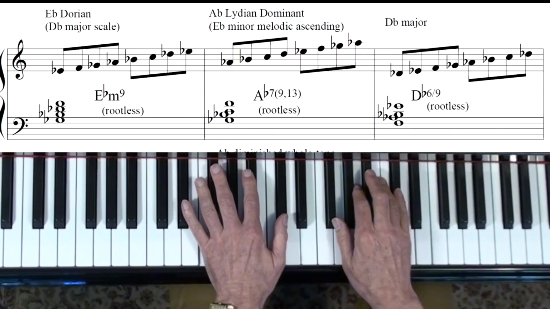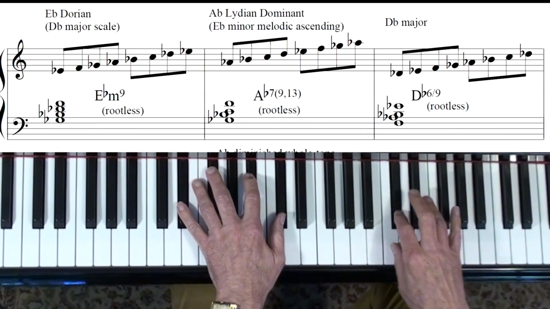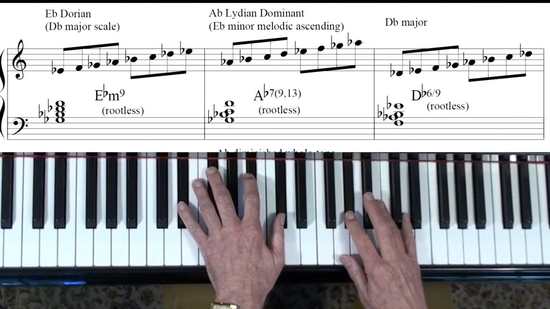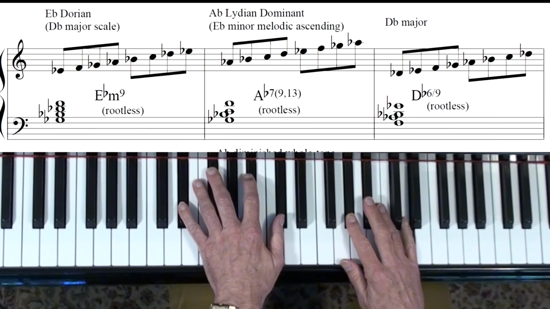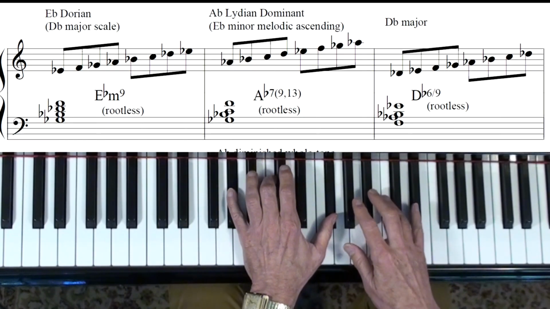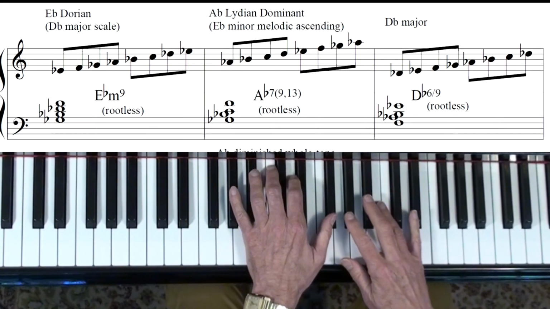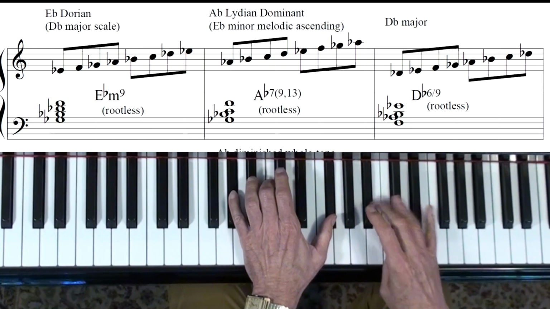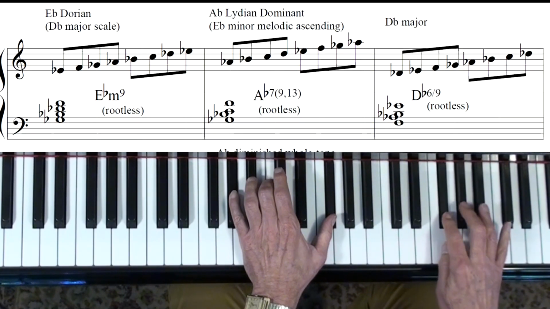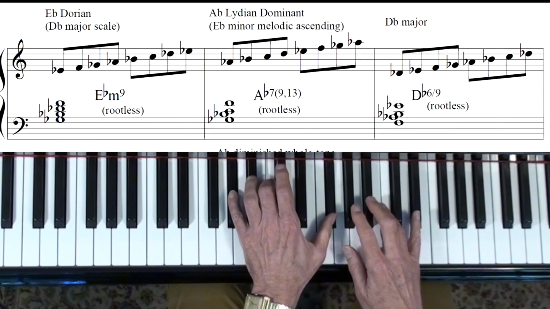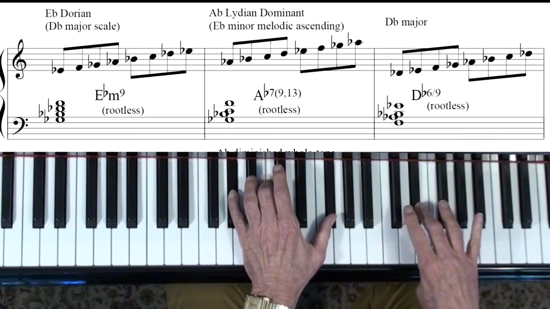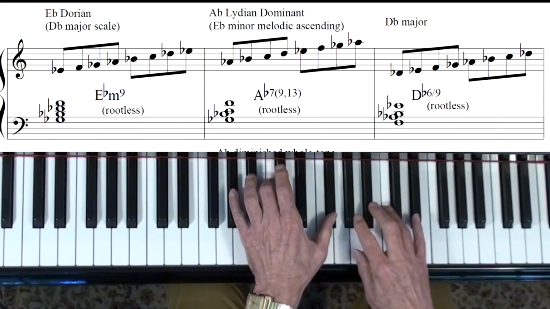All right, now we get to E flat minor. And here's another mode of the minor melodic ascending. This is called the Lydian dominant. It's just like a Mixolydian scale, but you sharp the 4.